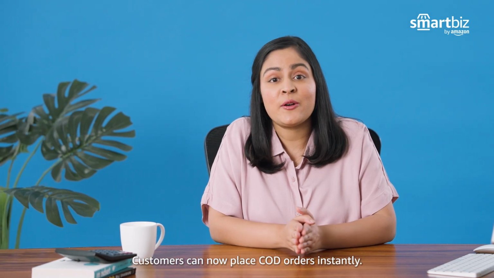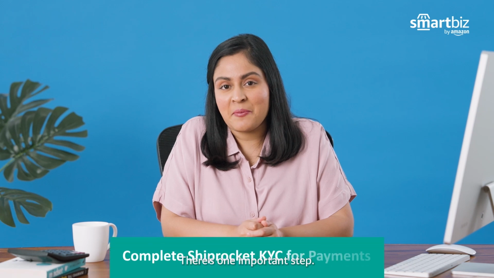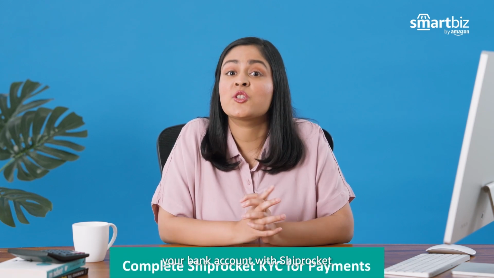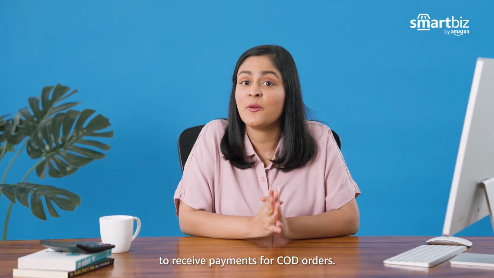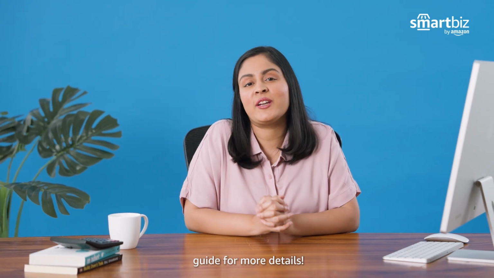Customers can now place COD orders instantly. But wait, there's one important step. You need to complete KYC and verify your bank account with ShipRocket to receive payments for COD orders. Check out our Cash on Delivery KYC guide for more details.